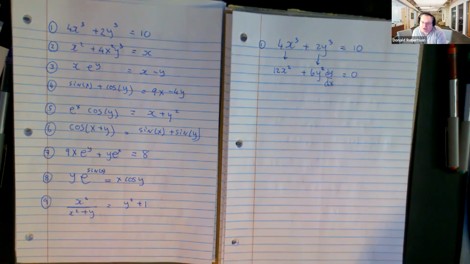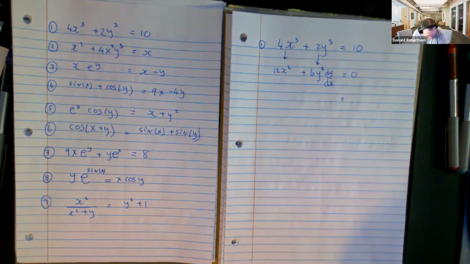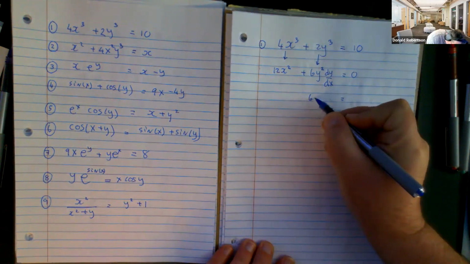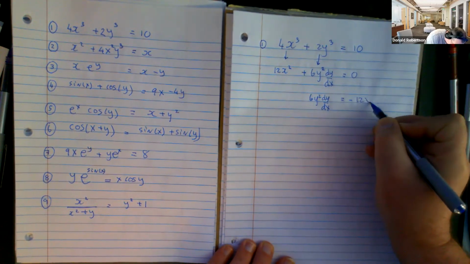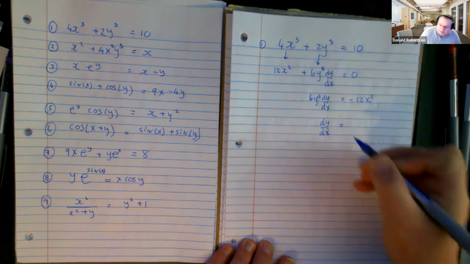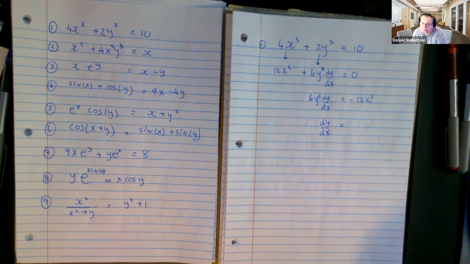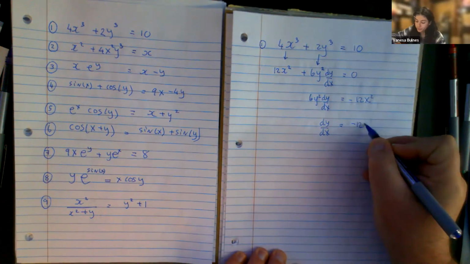Now, the second step is solve for dy by dx. And I want you to use a trick that we use a lot in solving equations, that I call the "as long as you do it to both sides, it's okay" rule. So here goes. I am going to subtract 6x squared from both sides. What do you think I'm now going to do to both sides to find dy by dx? Divide by 6y squared. Great.